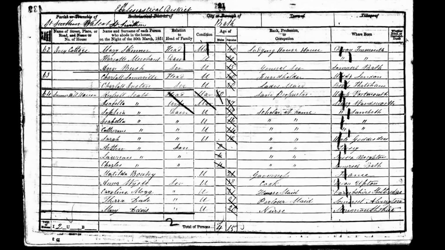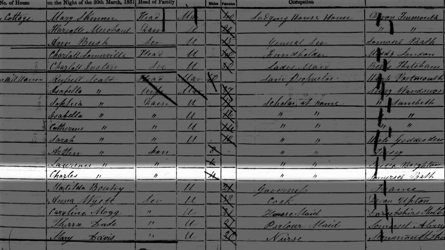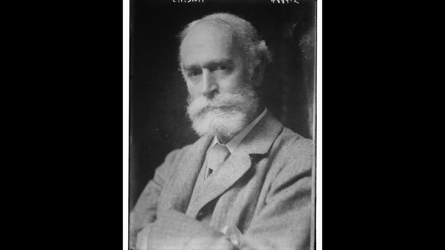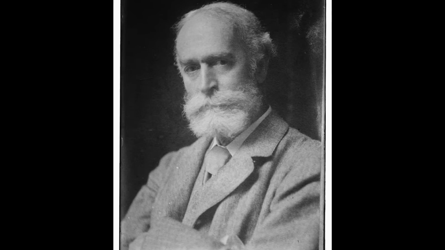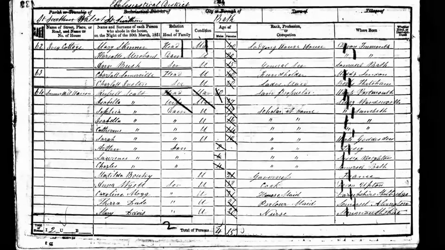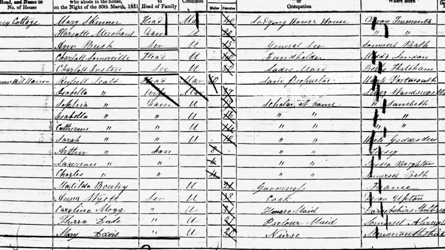Only the youngest of them, Charles, was born in Bath, where they were at the time of the census. His full name was actually Charles Prestwich Scott, who became famous in later life as C.P. Scott, the editor of the Manchester Guardian. We can see that his father, Russell Scott, was born in Portsmouth, and his mother, Isabella, was born in Wandsworth. So this tells you where you'd expect to find records of their births, or more likely baptisms.